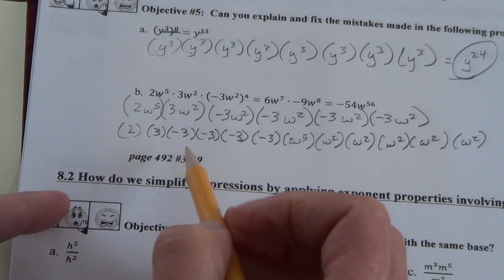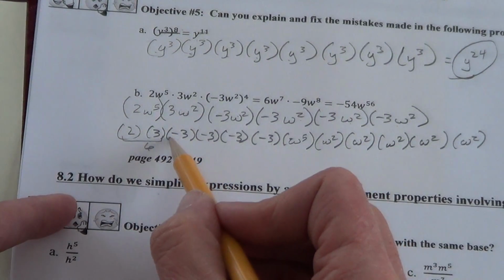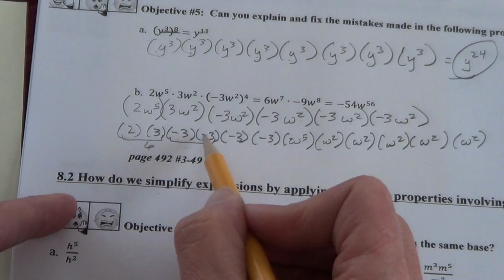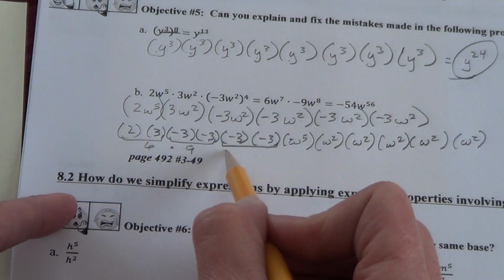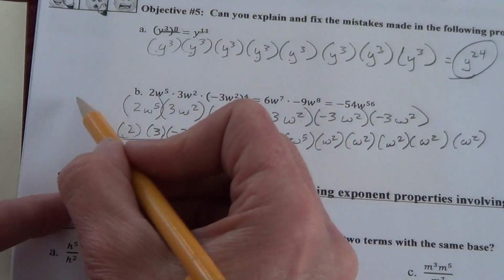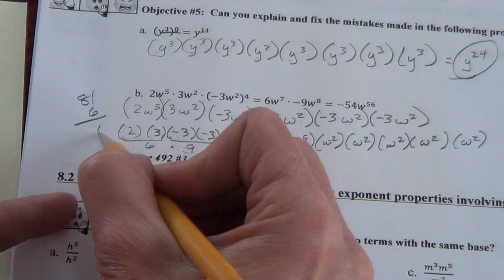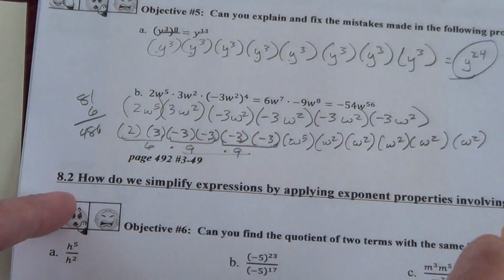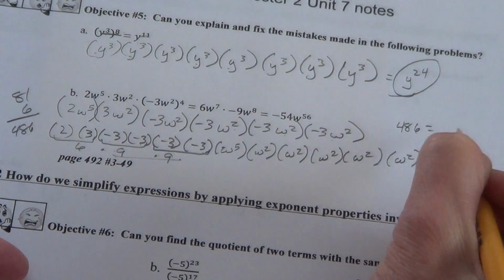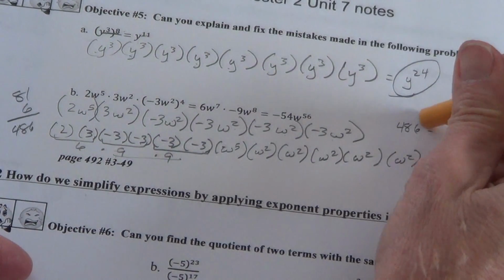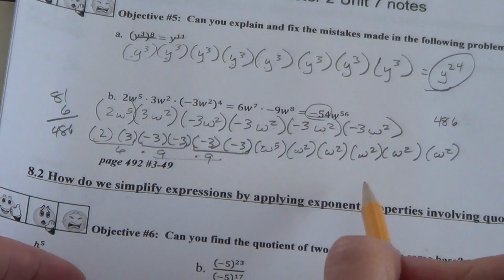Okay, up here, 2 times 3 is 6. Negative 3 times negative 3 would be a positive 9. Negative 3 times negative 3 would be a positive 9. So I've got 81, 9 times 9 times 6. That's going to be 486. There's a little mistake. It's 486 for the numbers. They had a negative 54.